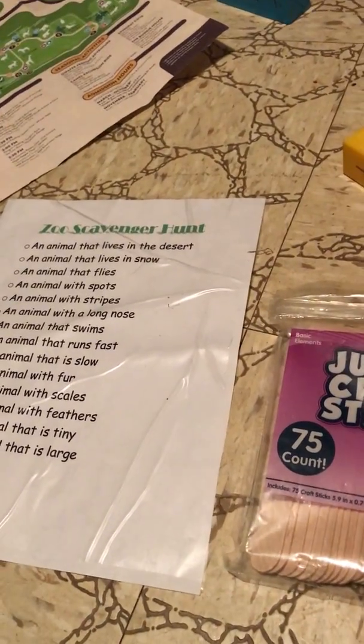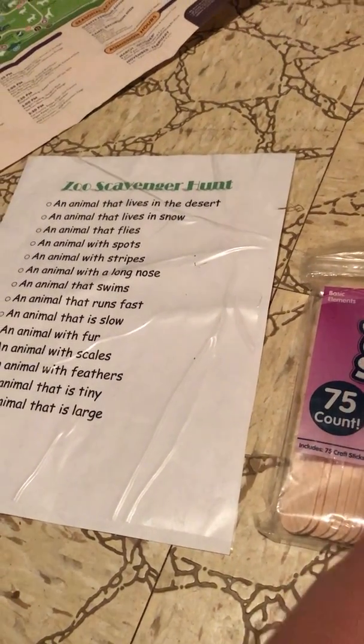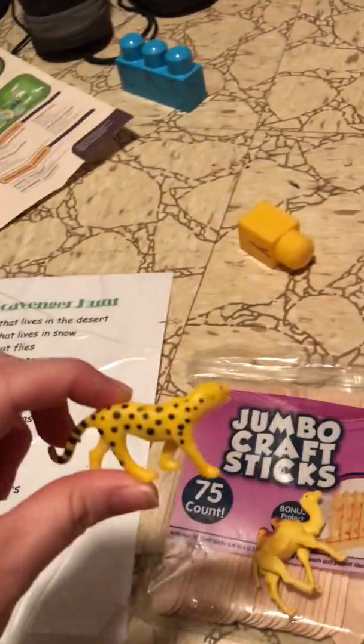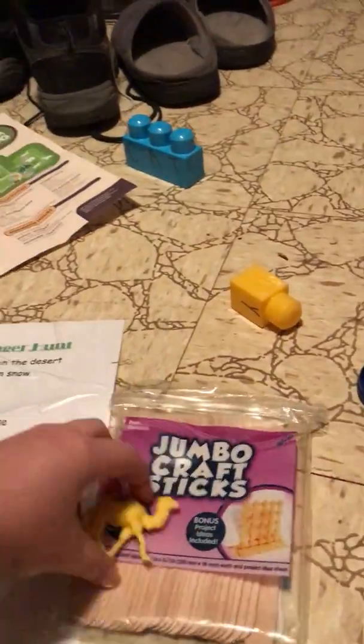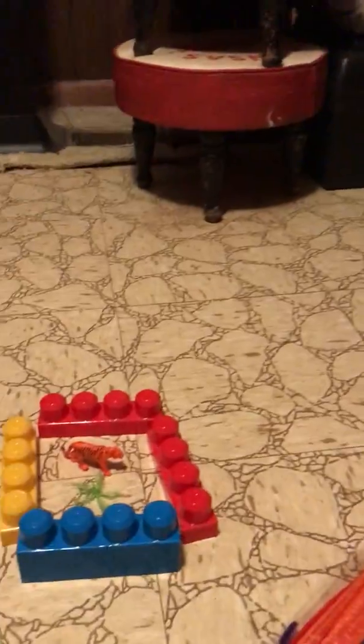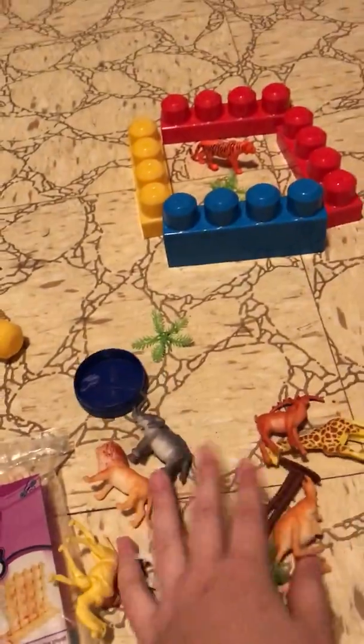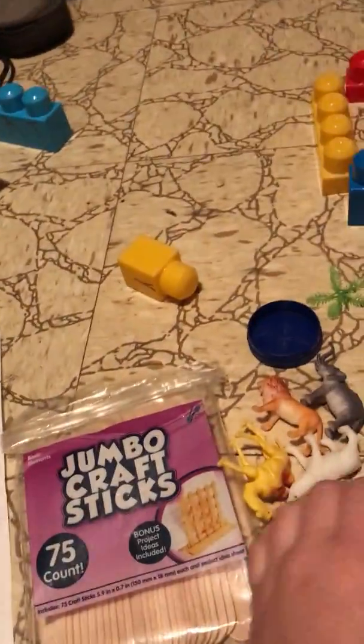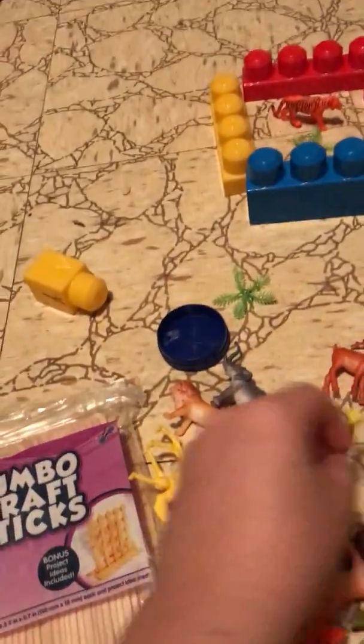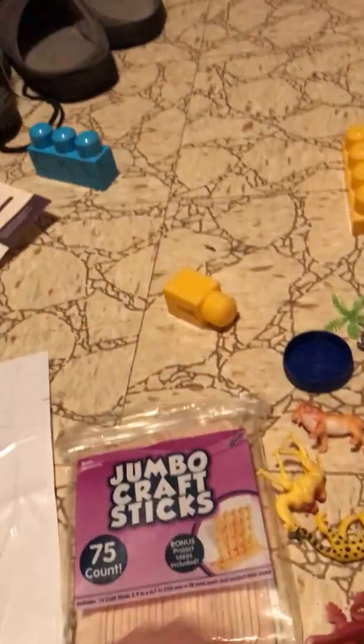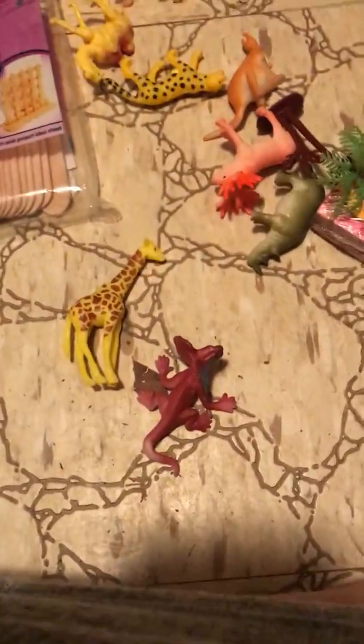I don't think I have any birds. No, I don't have any birds. Which one has spots? Or fur? You could also use Zuzu for fur. Or which one has stripes? Which one is tiny, which one is large, which is kind of hard to see with that because they're not really to scale, but like the giraffe one is taller than the lizard. Like I said, not exactly to scale, but that's fine. And so that's just a little activity. Again, you can see my wonderful contact paper work there.